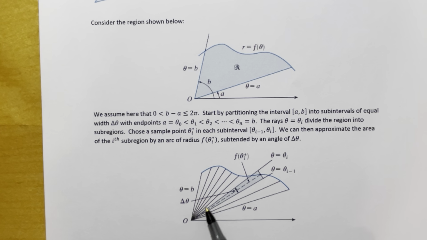Okay, so the radius of that would be f of theta I star, because we have r equals f of theta. That's where we get our r's from. And then theta, the angle that is subtending this arc, is delta theta, because that's the width of that subinterval. That's how we come up with those.